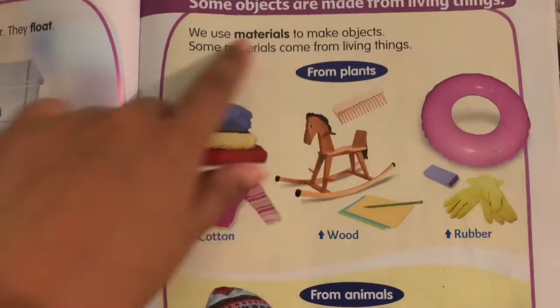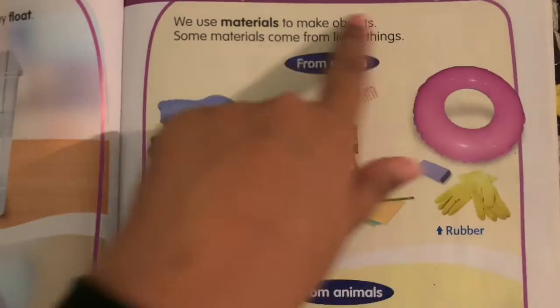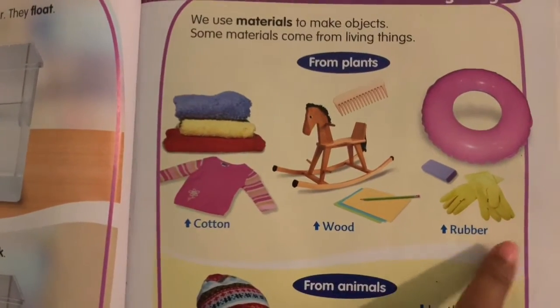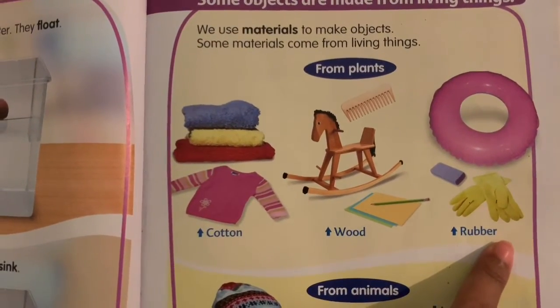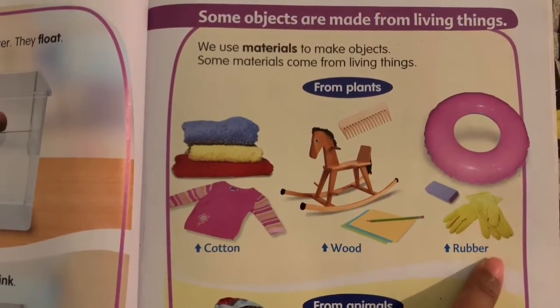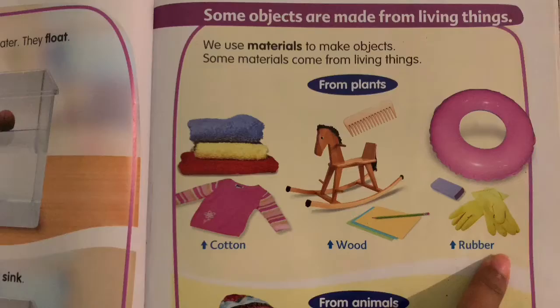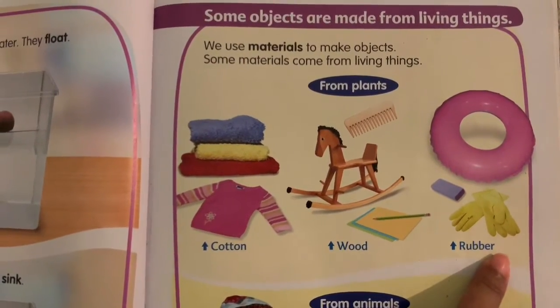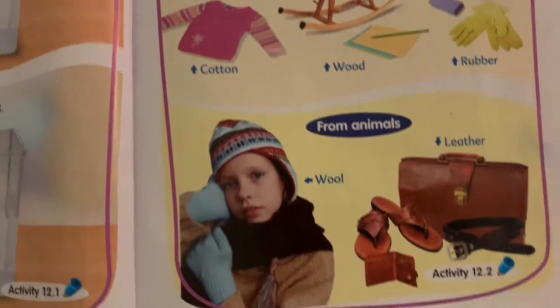All of these things came from plants. I hope that everybody will not have any question regarding this. If you still have, maybe you can PM me in the WhatsApp. Okay, next one. Moving on.